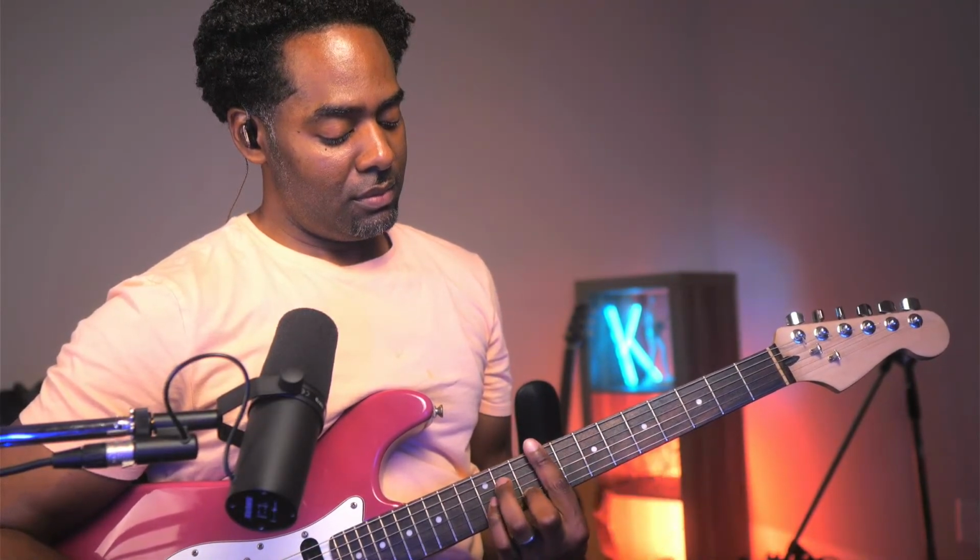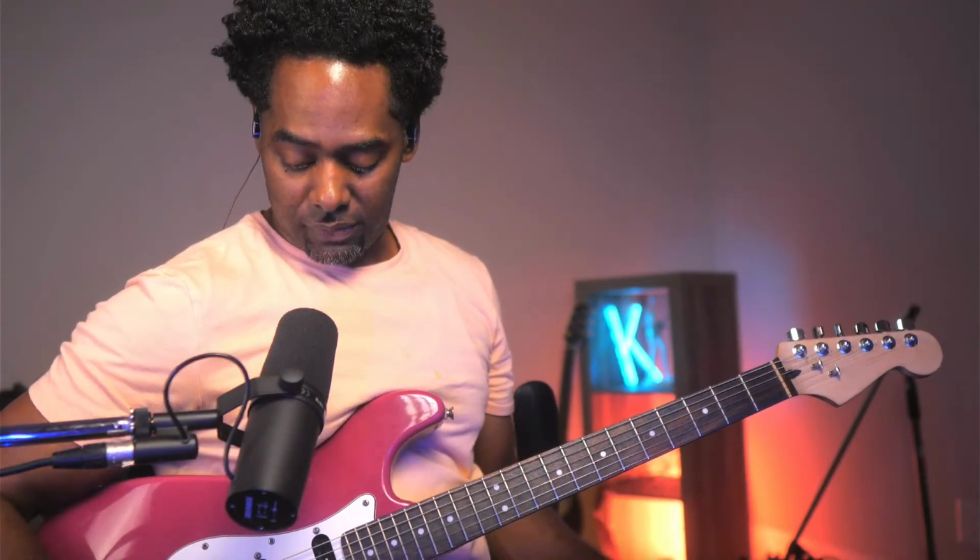And the keys are definitely jazzy, soulful keys type stuff. So it works well for guitar.